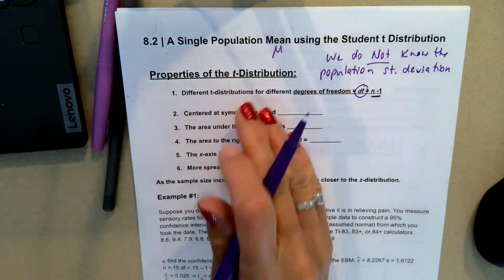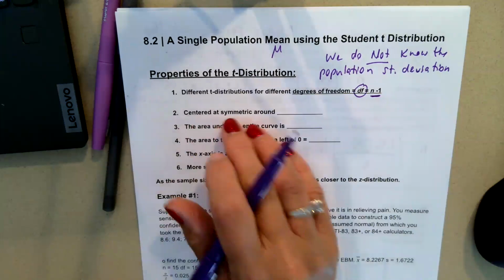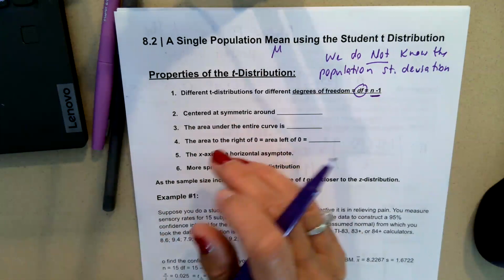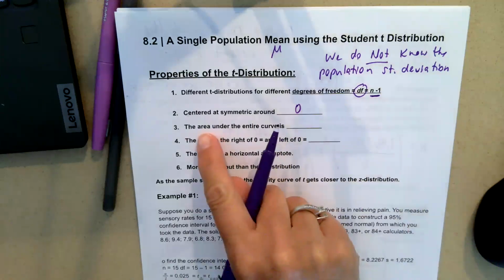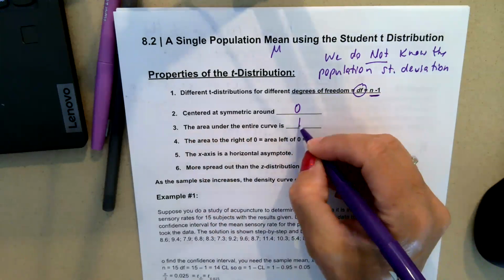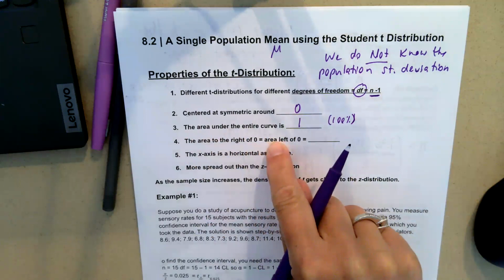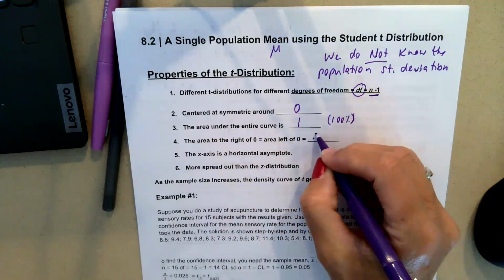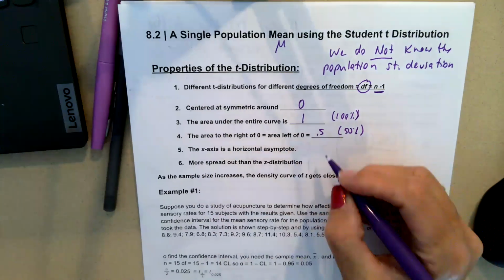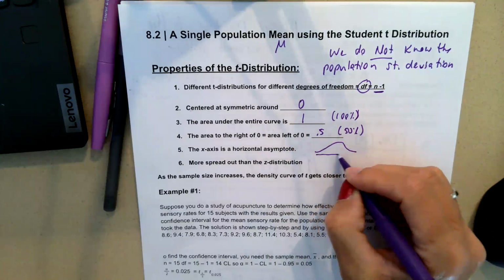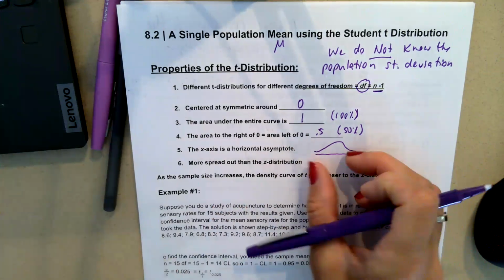The T distribution is similar to the normal distribution. It looks almost the same, with just a few differences, but it's still centered and symmetric around 0. The area under the entire curve is 100%, just like before. The area to the right of 0 is equal to the area to the left, which is 0.5 or 50%. And the x-axis is a horizontal asymptote. So it looks very much like the normal curve, it's just a little more spread out. Sorry about that. It's just a little bit wider.